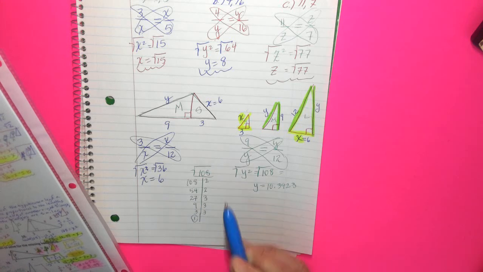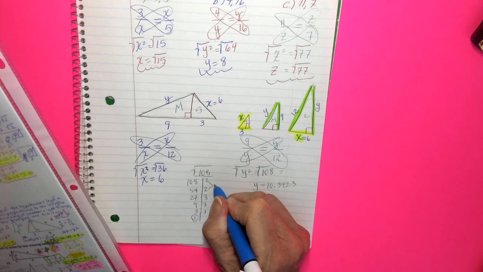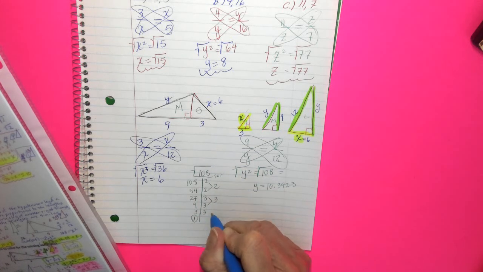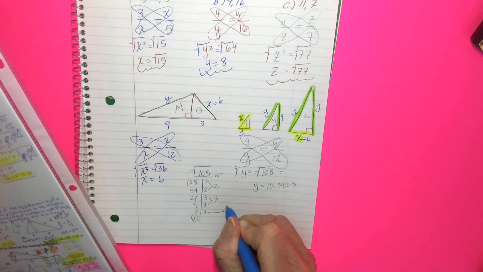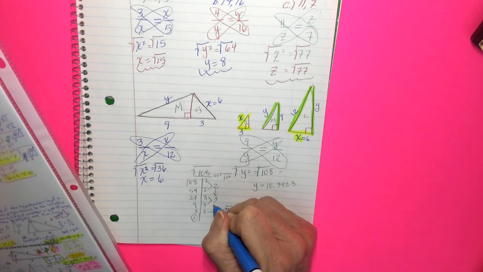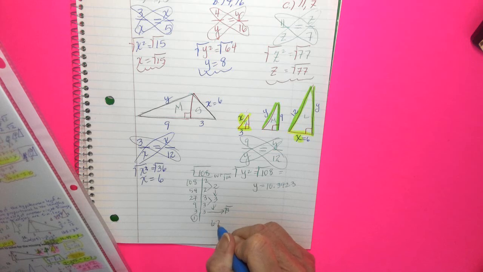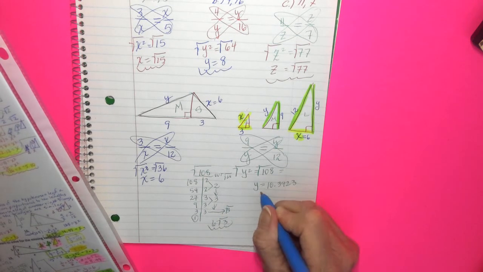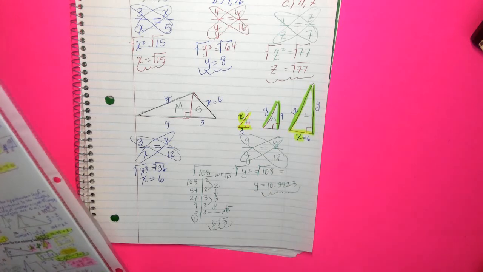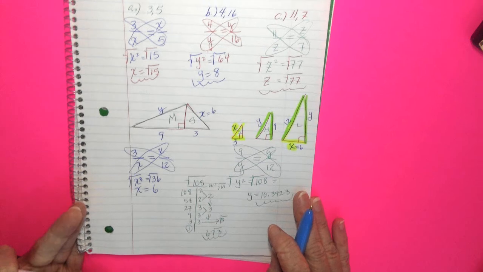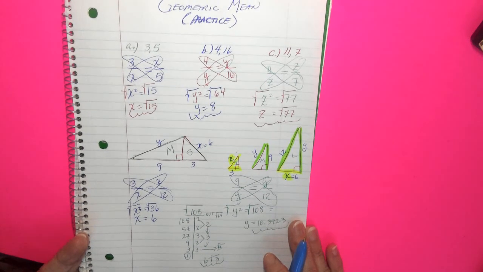And 3 goes into 3 gives me 1. For every pair, one number comes out from underneath the radical. But anything that's alone does have to stay under the radical. And then we multiply and end up with 6 square roots of 3. If you put 6 square roots of 3 in your calculator, it will be 10.3923. There's examples of geometric mean practice problems.